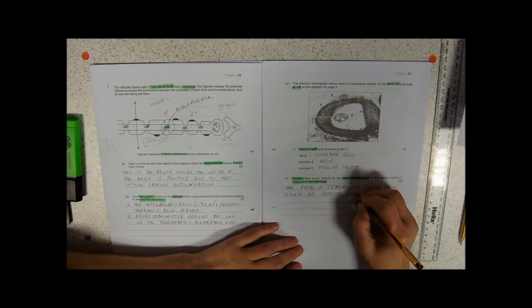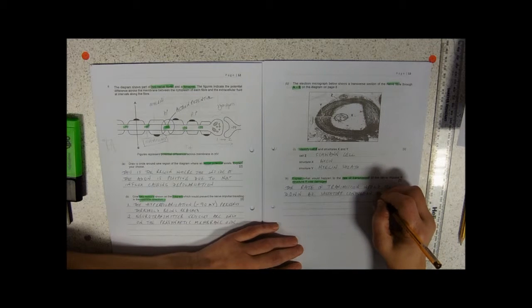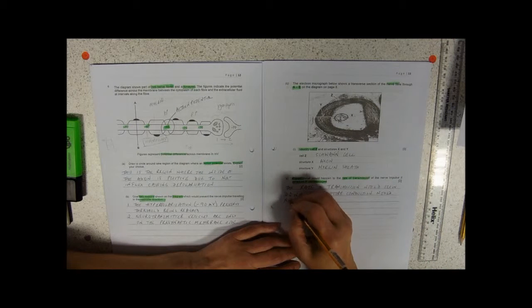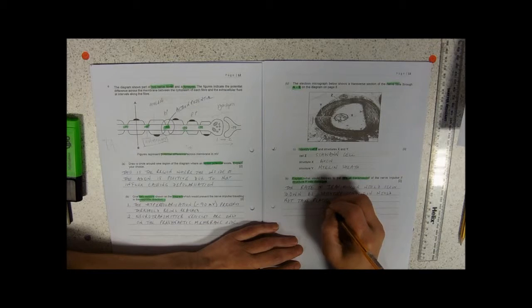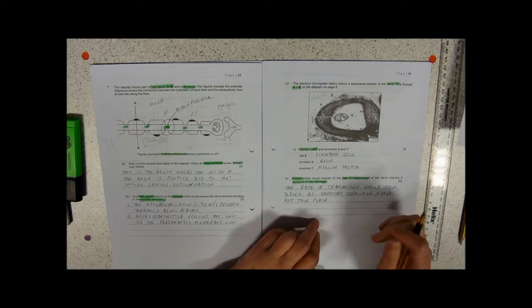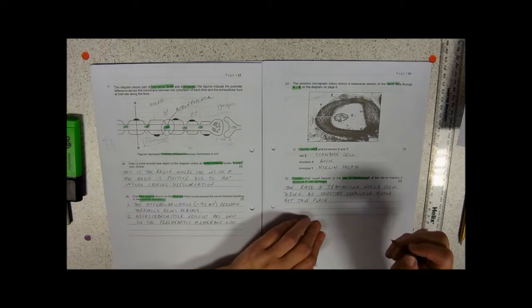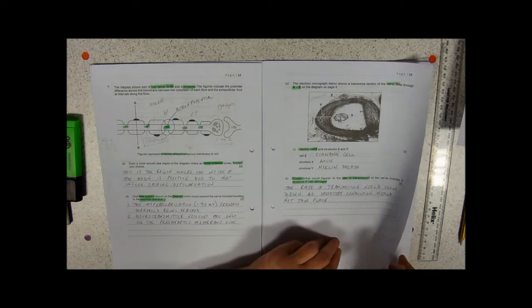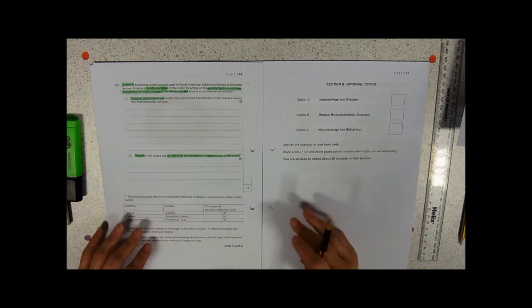As saltatory conduction would not take place. Okay. I like that. I've put saltatory conduction in, which is nearly always on the papers, so hurrah. Okay.